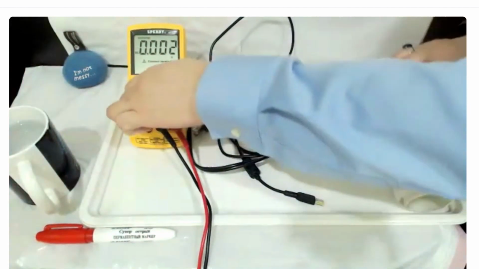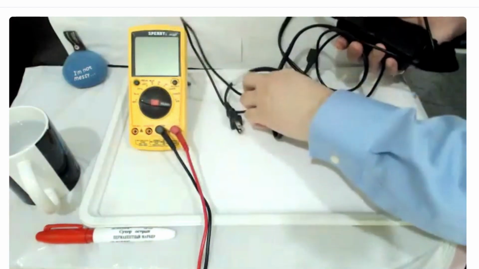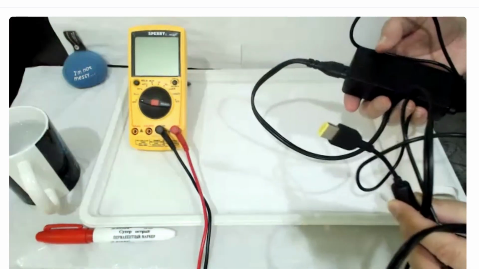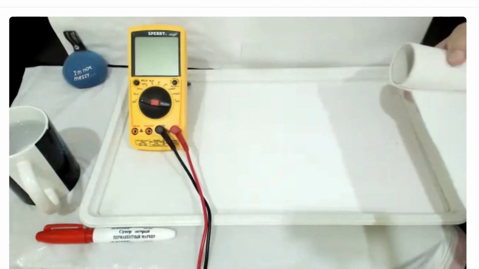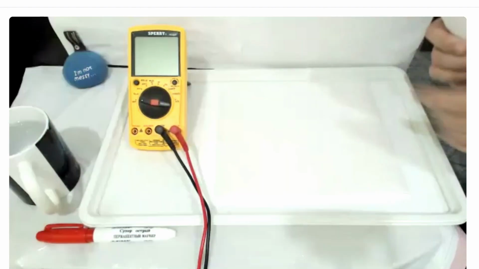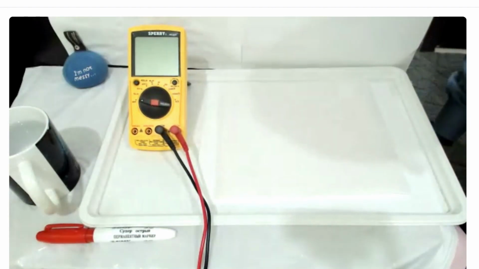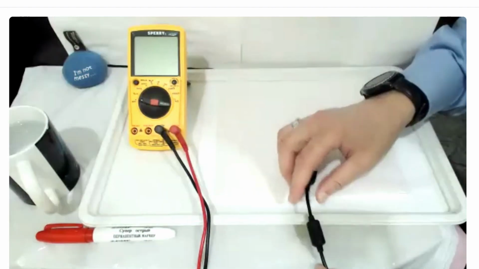What I have here is a standard power supply for a computer. I need to use it to generate electric field between two electrodes. Well, first I need to create that electric field.